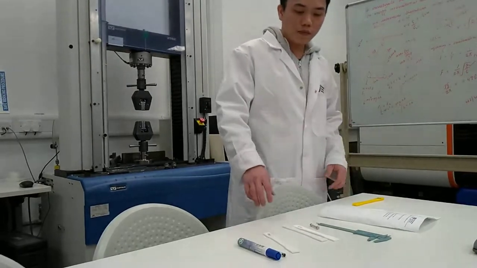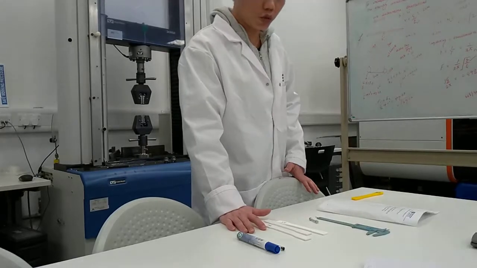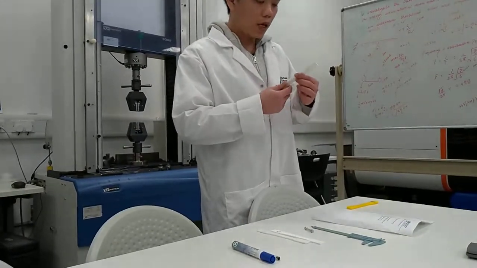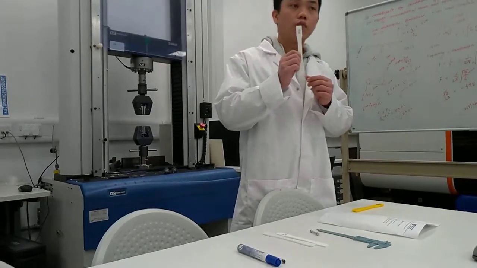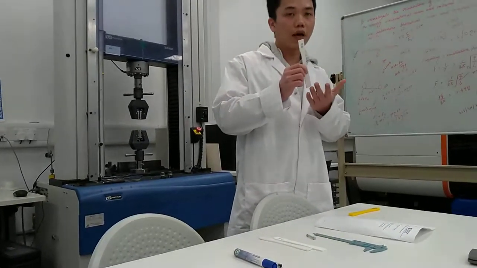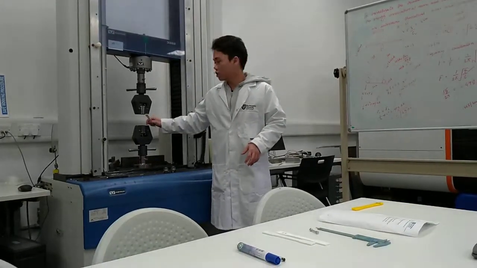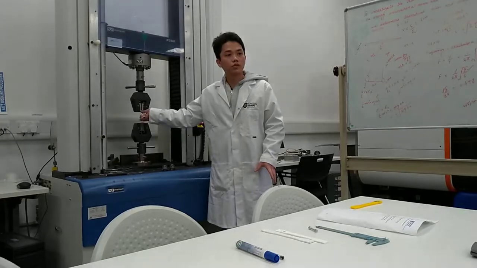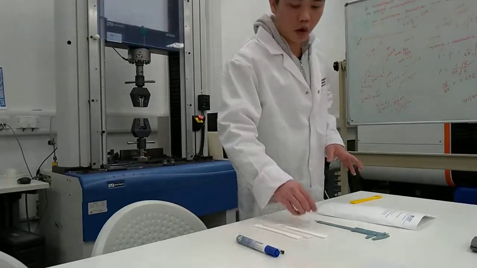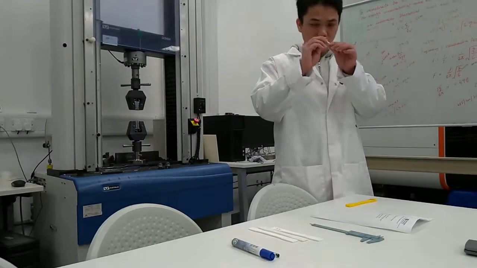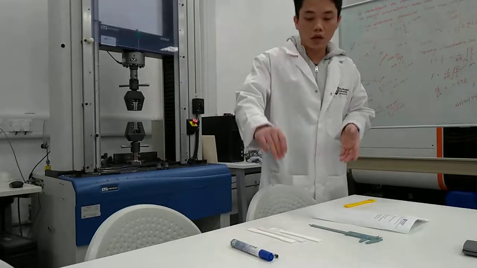So please help me to measure the dimensions of every specimen, but be careful with this one because we cannot obtain the gauge length now. You can only know the gauge length once you mount on the machine, and then you just measure the distance between two heads. But for aluminum, you can measure it right away. You don't have to wait because the gauge length is already there and cannot be changed.